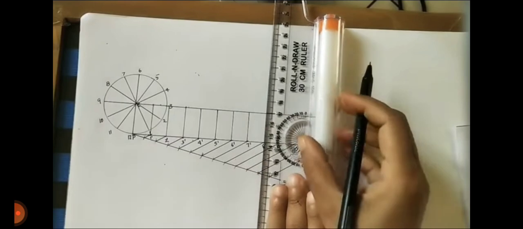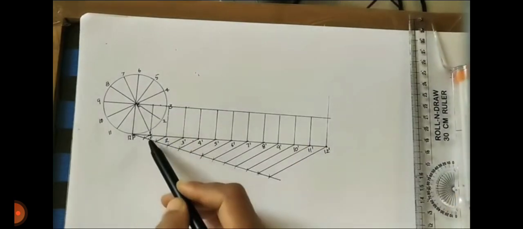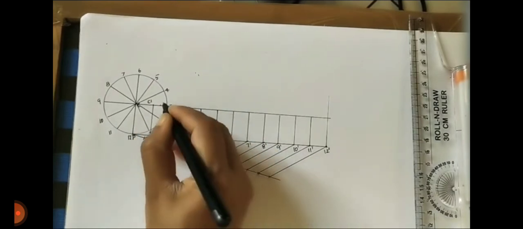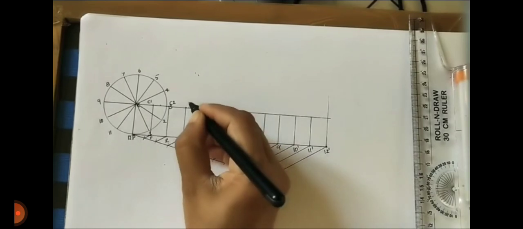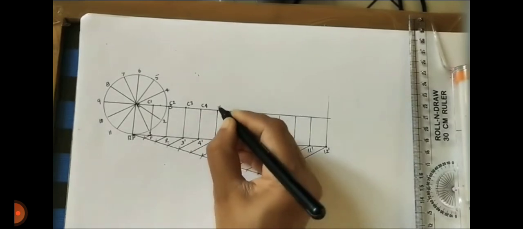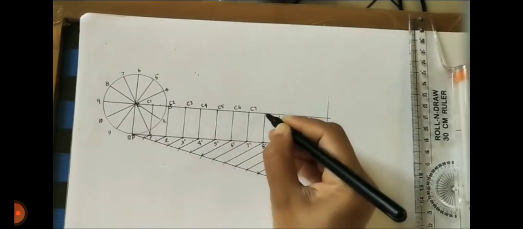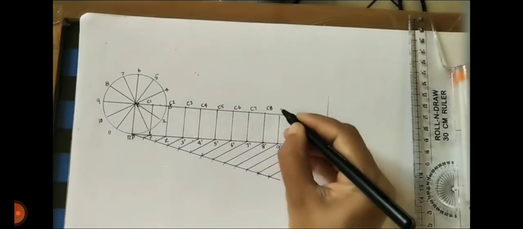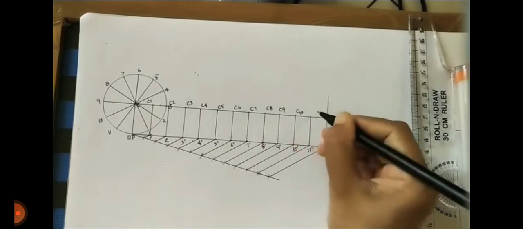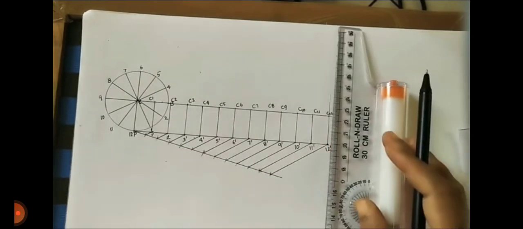All of you see carefully how to draw the cycloid of a circle. In this way we can extend these lines up to the center line. Name the center line points C1, C2, C3, C4, C5, C6, C7, C8, C9, C10, C11 and C12. In this way we mark all the points.